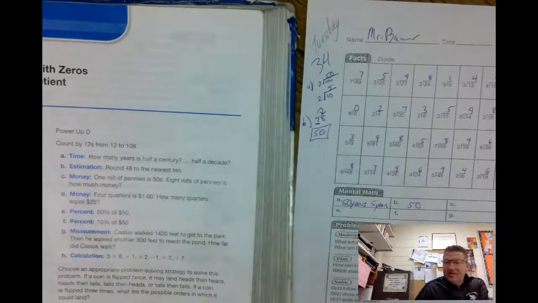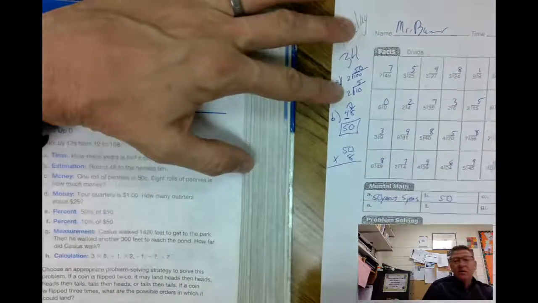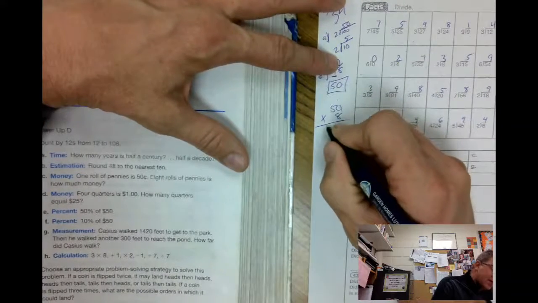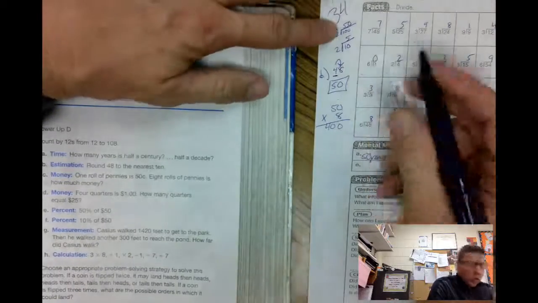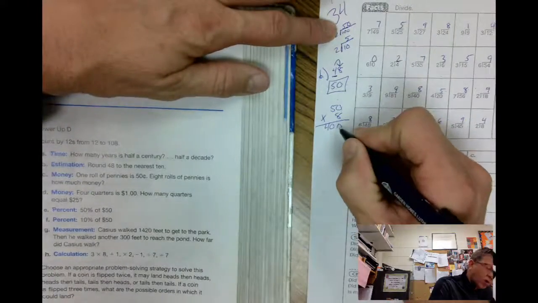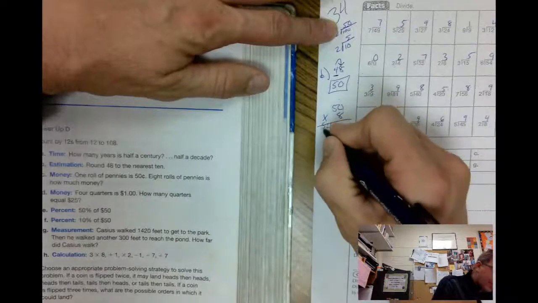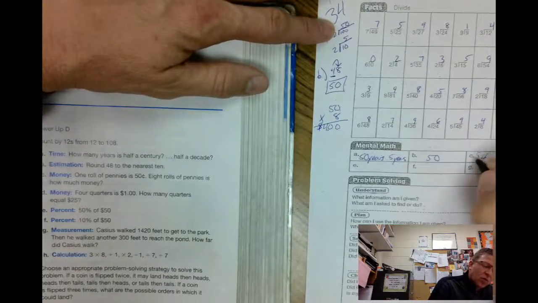All right, C says 1 roll of pennies equals 50 cents. 8 rolls of pennies is how many? So we're going to take 50 cents times 8. 8 times 0 is 0, and 8 times 5 is 40. Now, this was 400 cents, or we can change it by stomping it out. 1, 2, decimal point. And then that equals $4.00. Don't forget your decimal point.